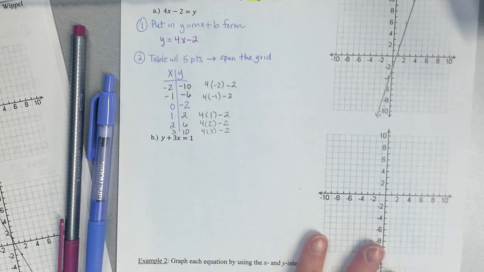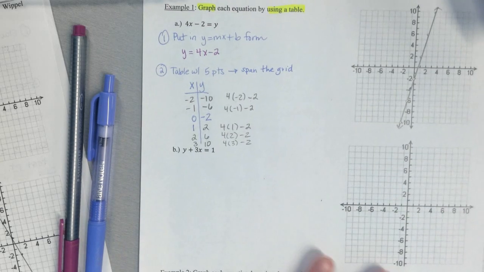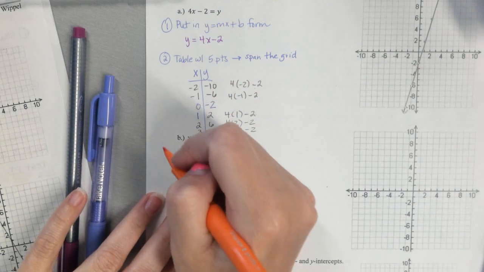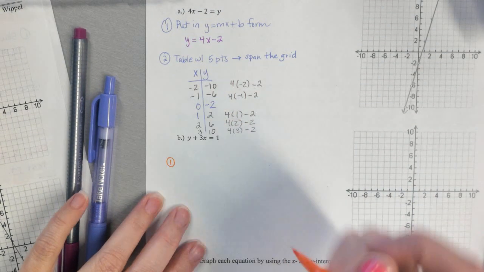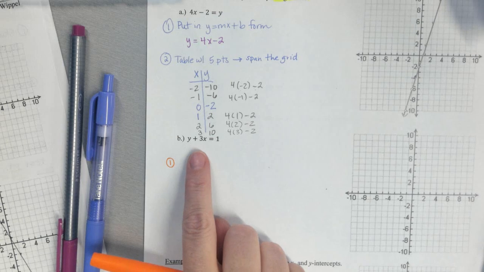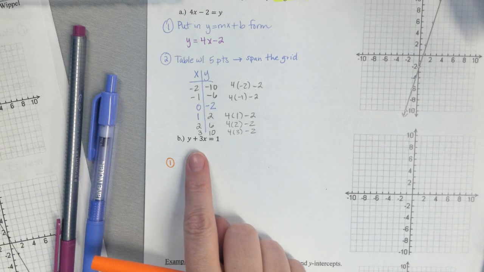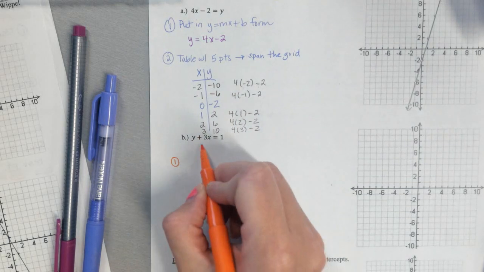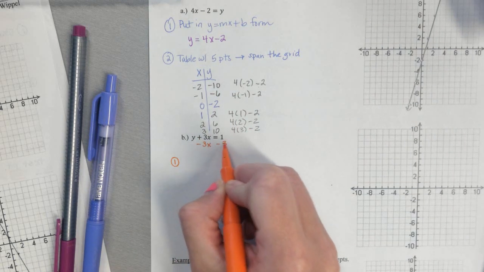Okay, so for b, y plus 3x equals 1. How many of you have already solved this for y? Some of you look scared that you already solved it for y. Okay, so how did we solve this? Morgan, can you tell me what you did? I moved the 3x to the other side. By? Subtracted. Yep, so minus 3x minus 3x.